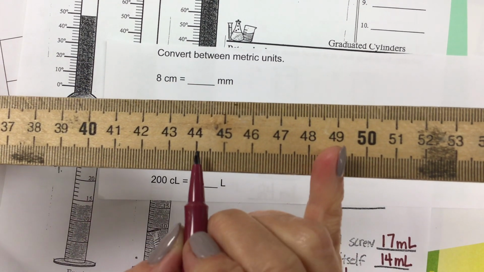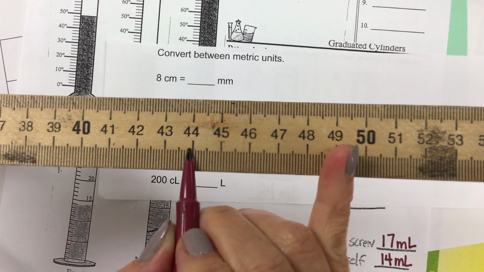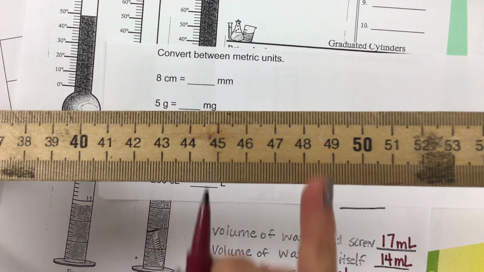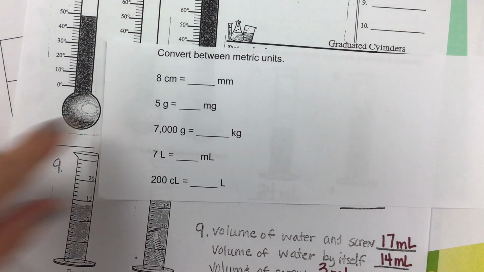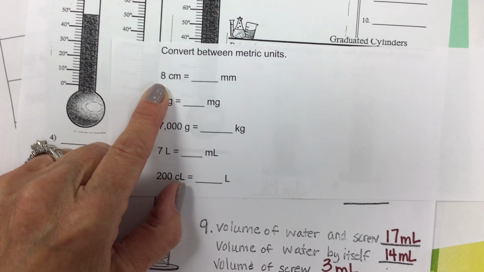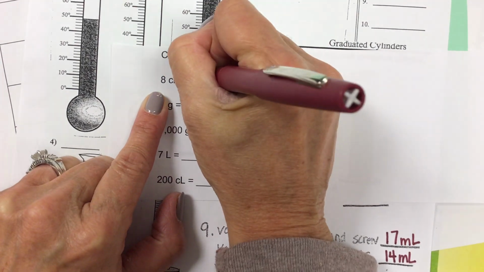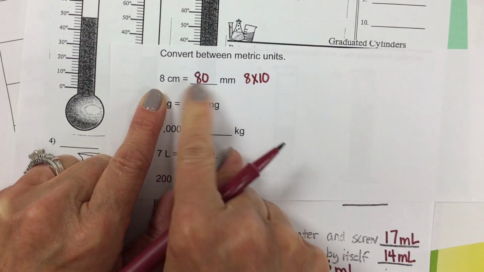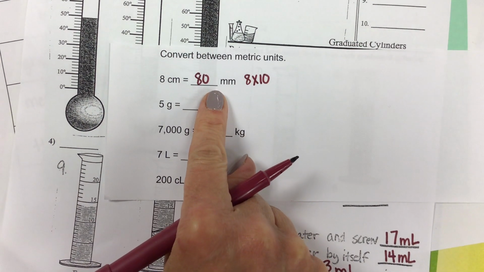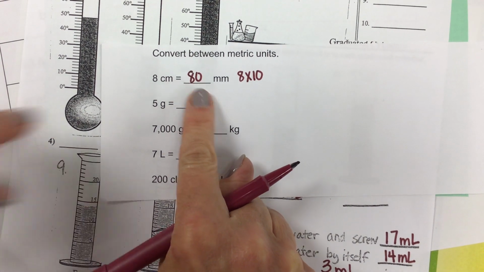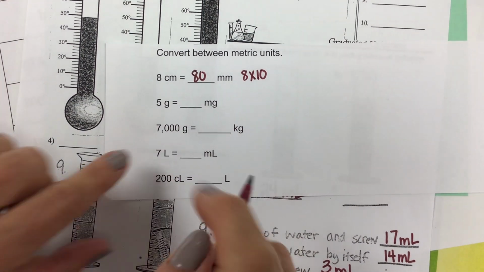Here's a centimeter from 44 to 45. How many millimeters are inside that centimeter? 10. So 8 centimeters would be how many millimeters? 80. 8 times 10. Write that out to the side. 1 centimeter has 10 millimeters. So we have to multiply to see how many millimeters are in 8 centimeters.